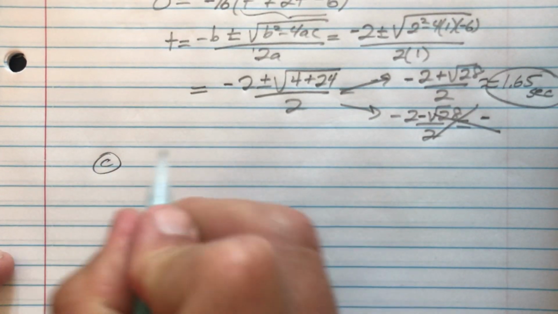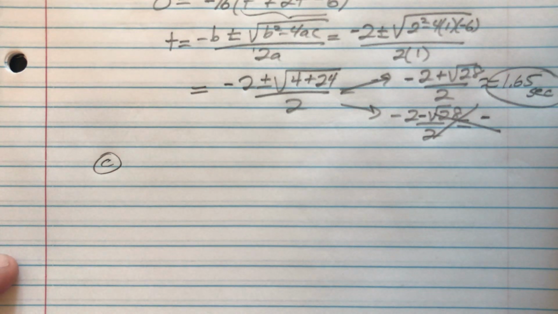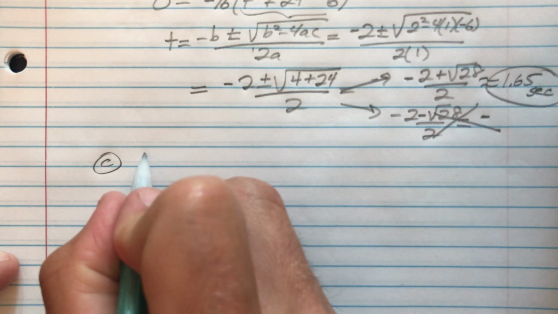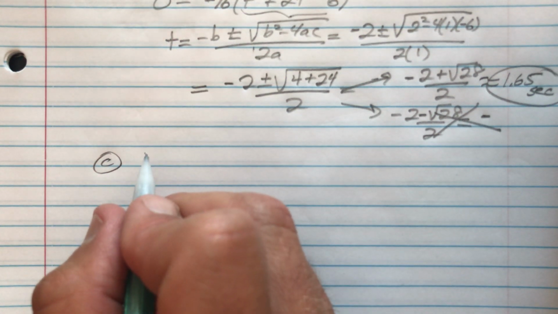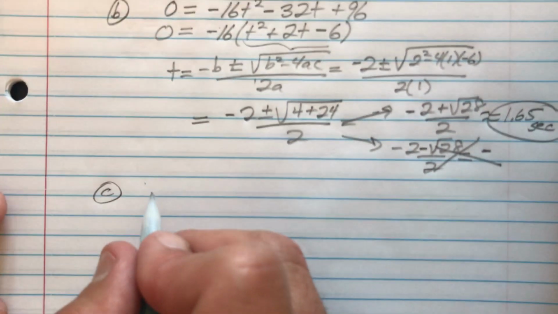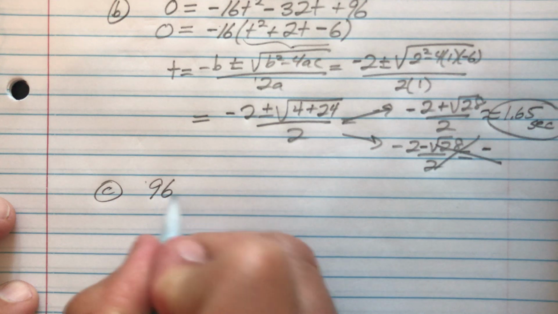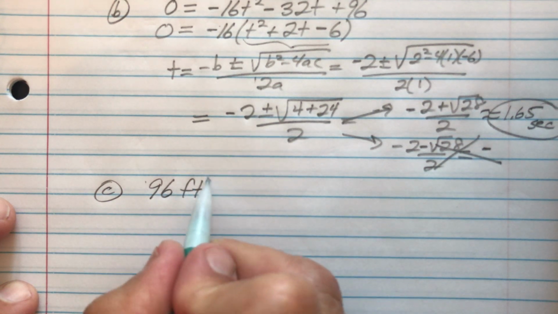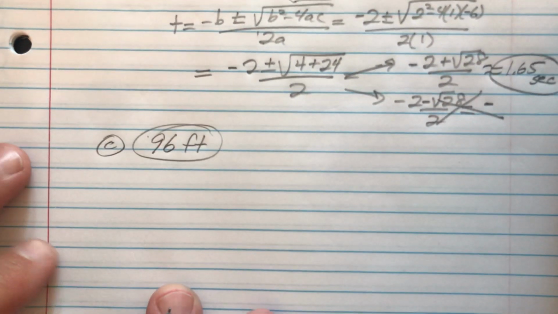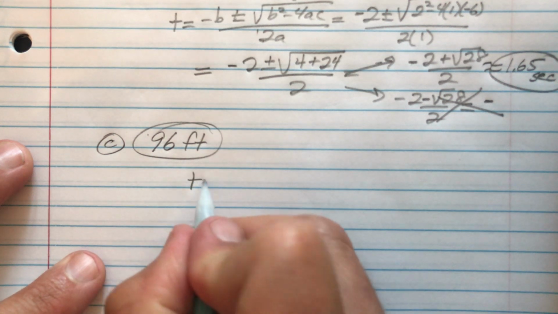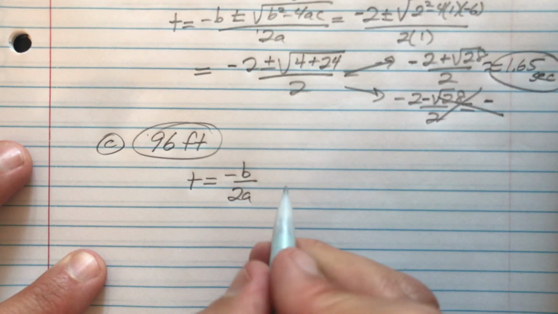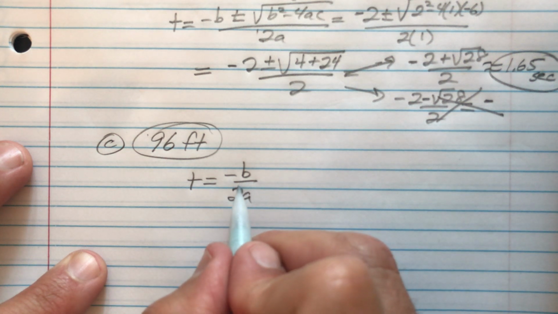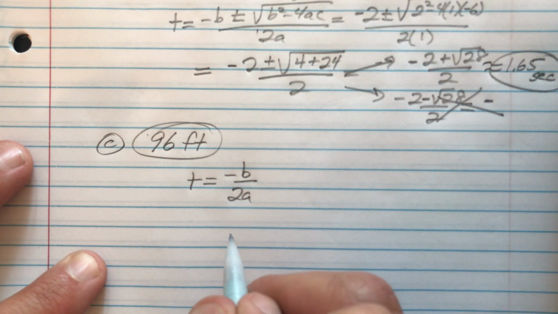Part C asks, what is the object's maximal height? This one is pretty easy because it's being launched downward from an initial height of 96, so it'll never get any higher than 96. But there are some times it's being launched upward. You would have to use t equals negative b over 2a and plug this number into the equation.